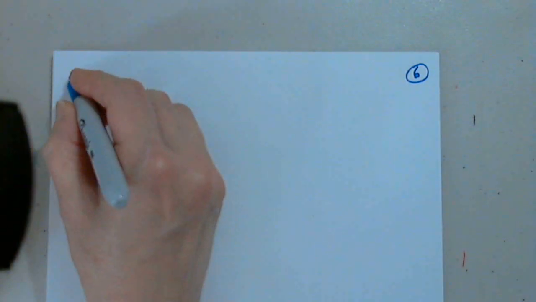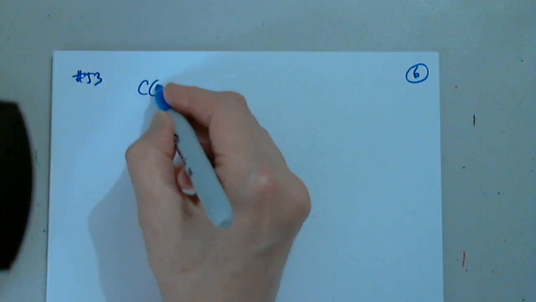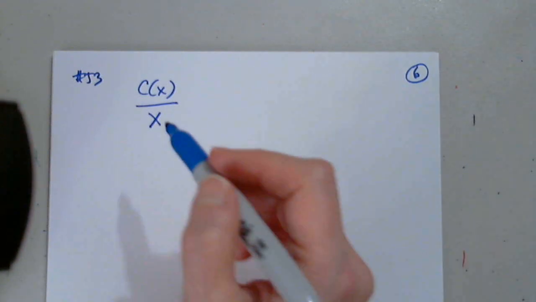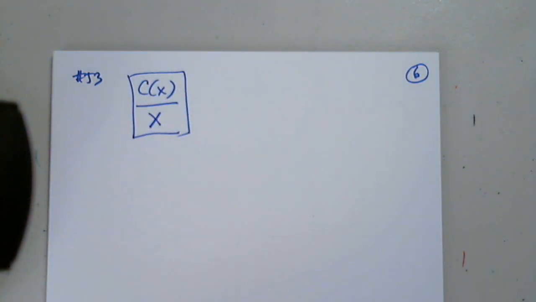Okay, so let's look at 53. So the average cost by definition is cost divided by X. So this is the title of the problem, average cost.